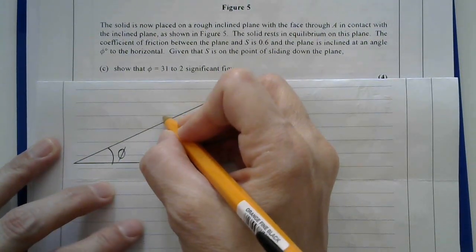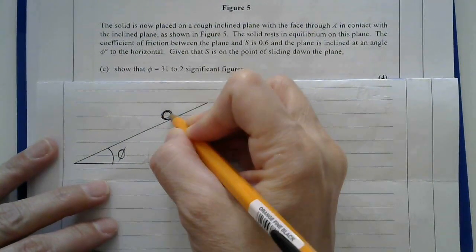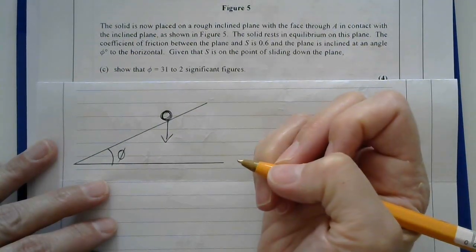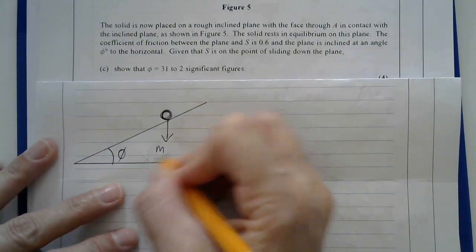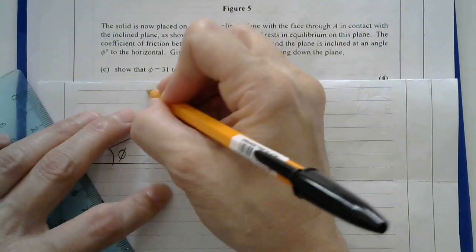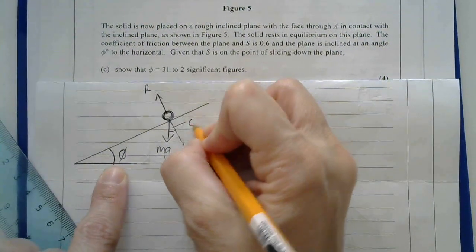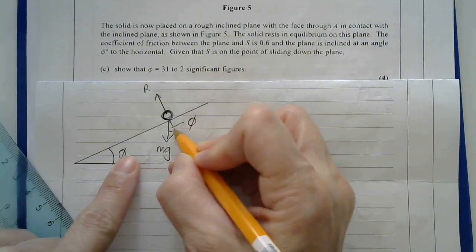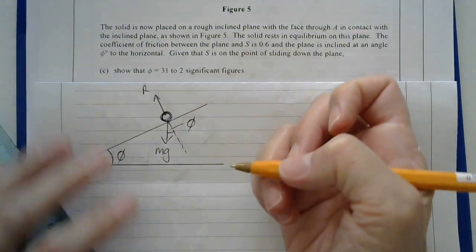So what will happen? Well, I'll just draw this as a particle. I would have the weight of it here, and I don't know what the mass of it is, but I'll just call it M. And then I would have the reaction force go here, and this angle is the same as this one, because this angle is 90 minus this, and this angle and this angle add up to 90, so therefore this angle is the same as that one.